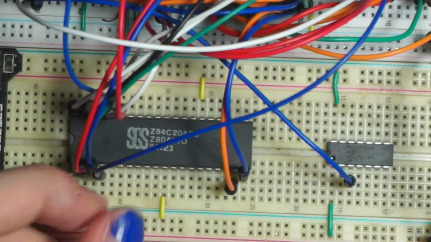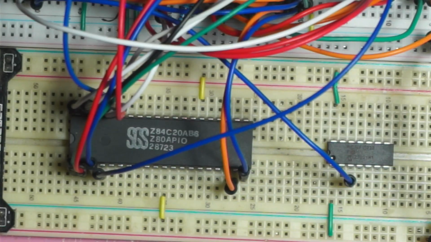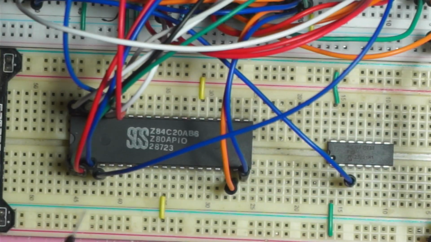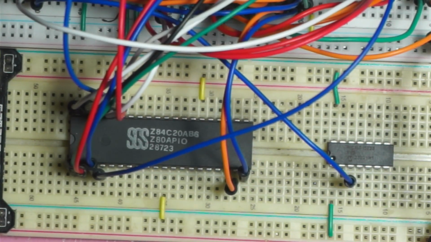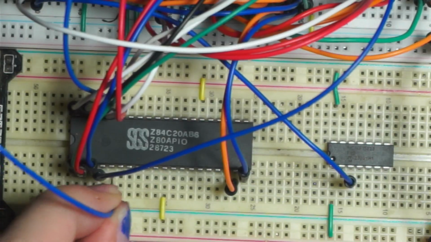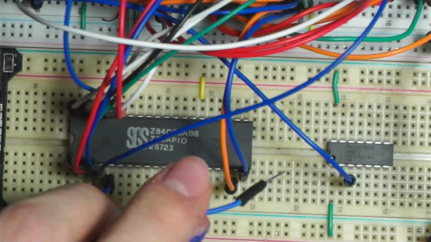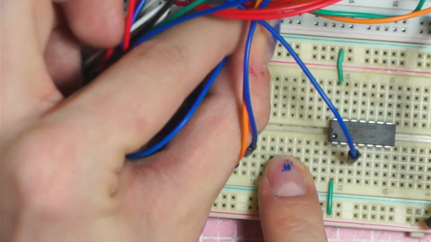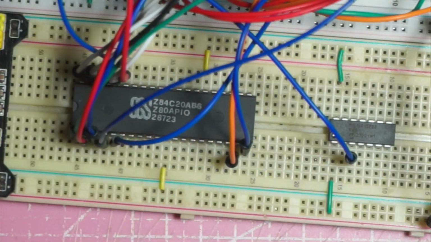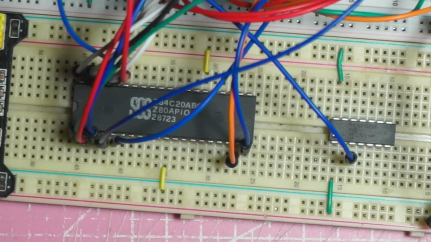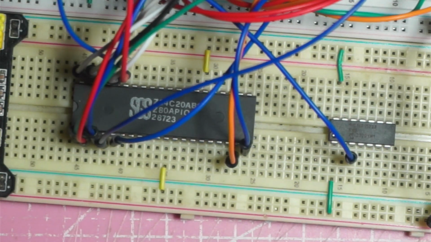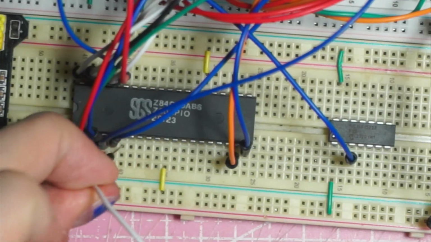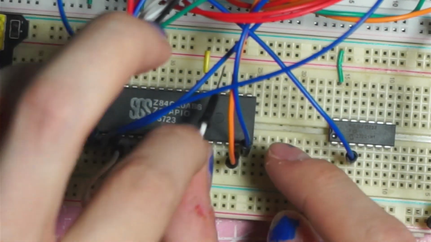Now the control/data, I will connect it to the A0. I will connect it to the EEPROM A0, and lastly the B/A port select, which is right here, I will connect to A2 on the EEPROM.